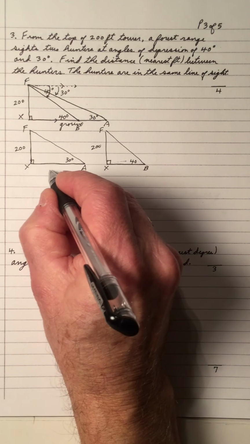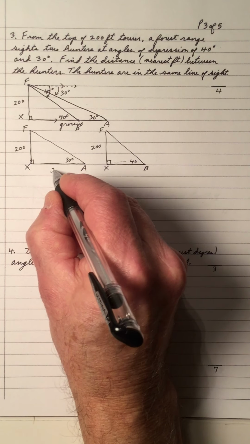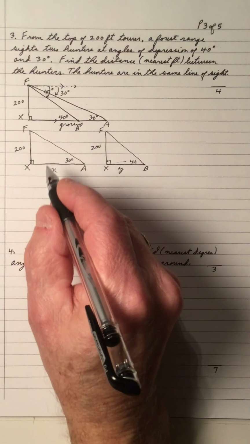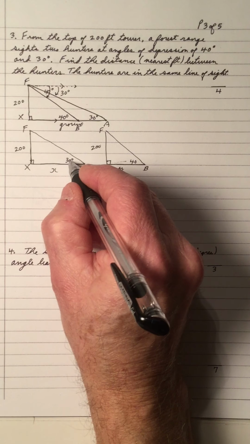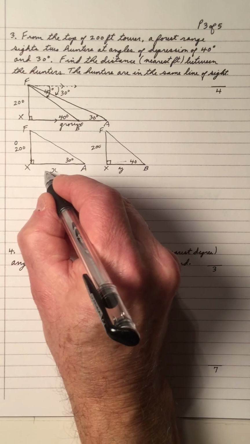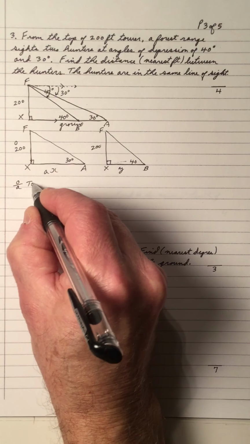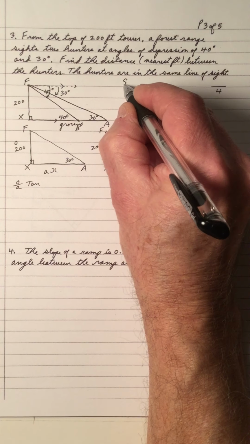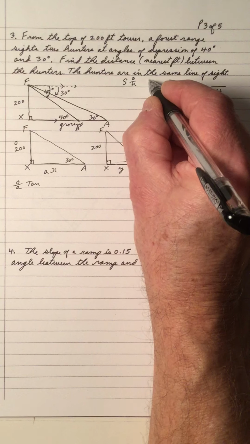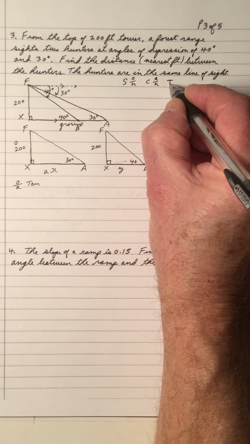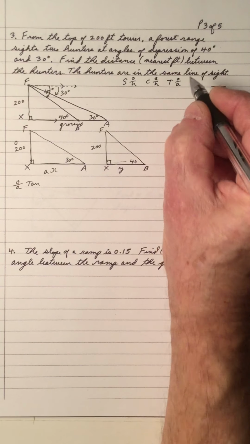So in this triangle, I have the side that's opposite, and that's adjacent. So I have opposite over adjacent, so I have a tan. And just to recall, sine is opposite over hypotenuse, cos is adjacent over hypotenuse, and tan is opposite over adjacent.